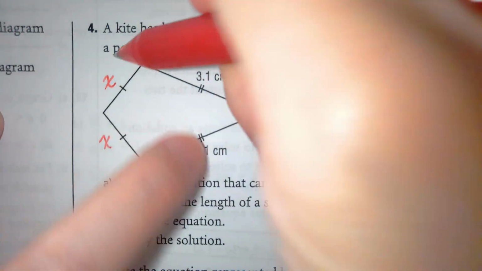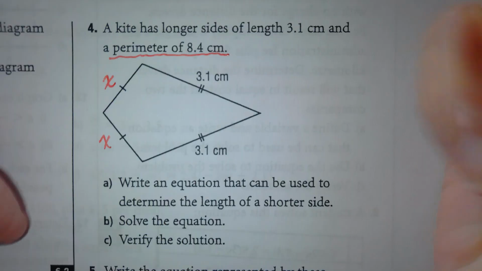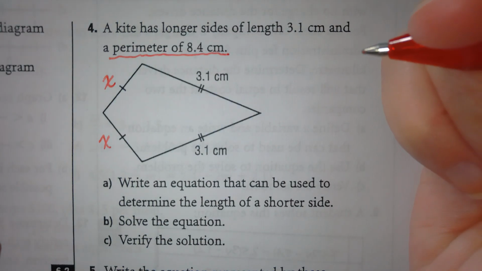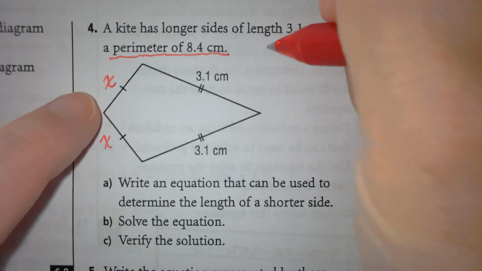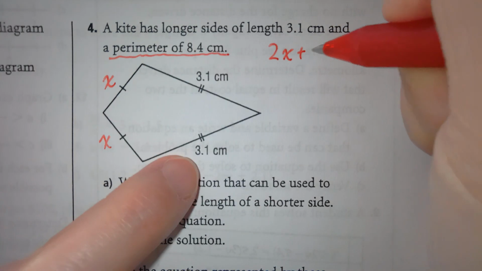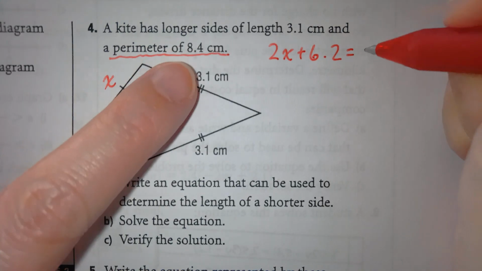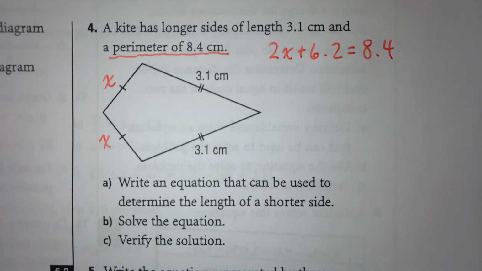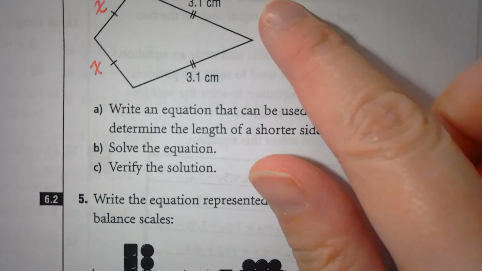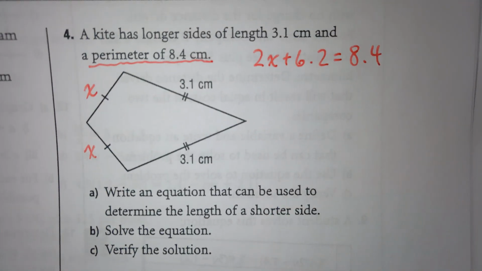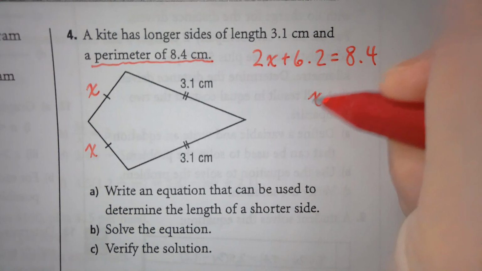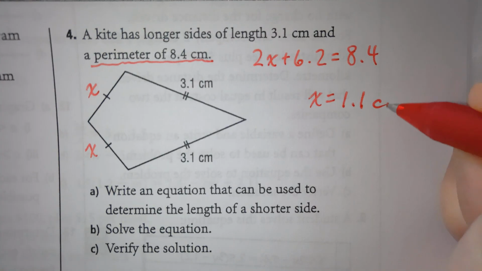So perimeter. How do I find the perimeter of any shape? Alvin. Right, add up all the sides. So this means I have 2x plus 6.2 equals 8.4. And then I will solve for x, just like that. Okay. Don't forget, since this is a word problem, what do I need at the end? What do I need? It's a word problem. Units. So that means after I solve it, x equals 1.1 centimeters.